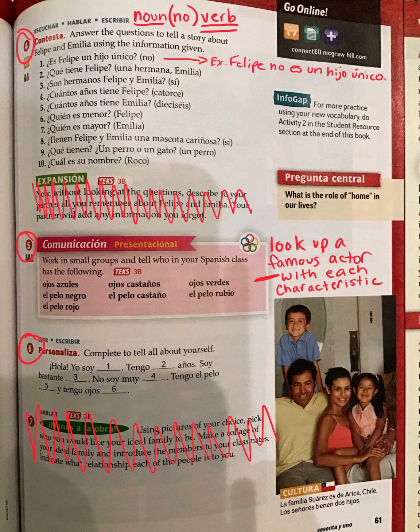So number 1, I gave you as an example. If the question is Felipe un hijo único, then you would write Felipe no es, because I'm using that model I gave you at the top, un hijo único. Felipe is not an only child. And then you're just going through and you're answering each one of those questions.